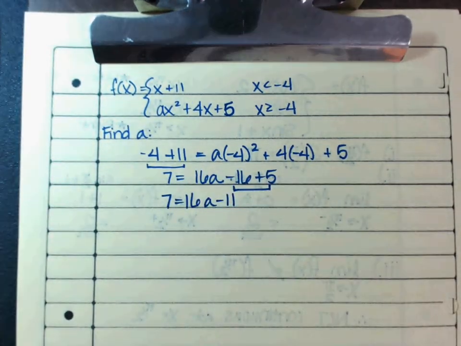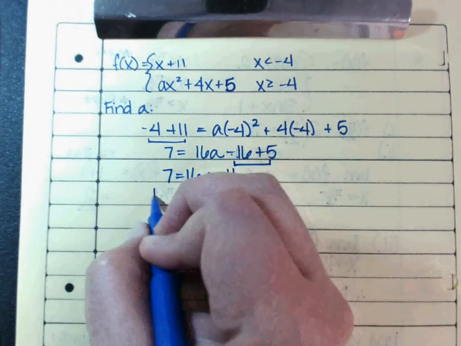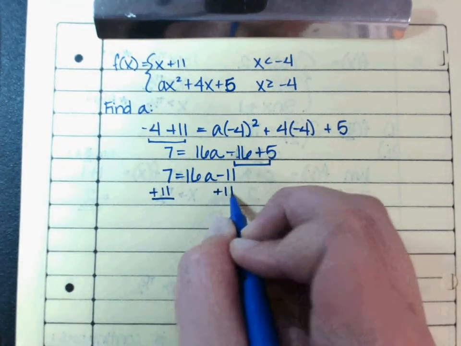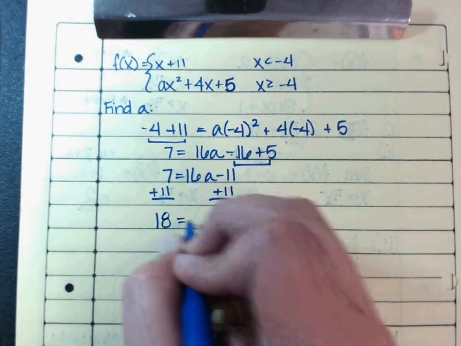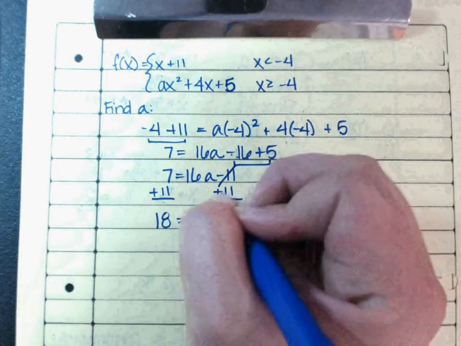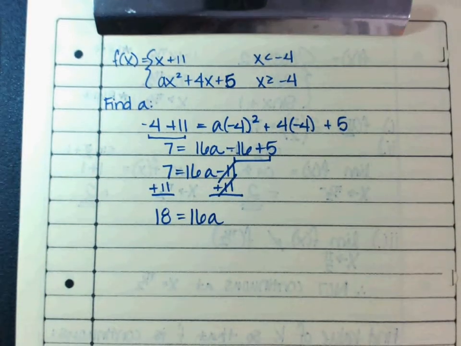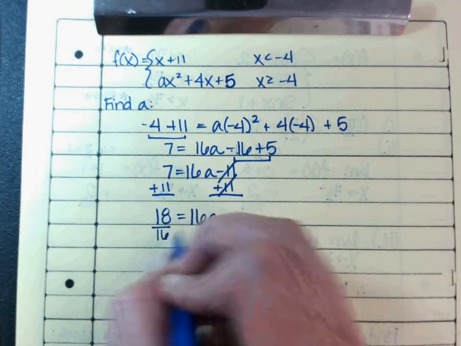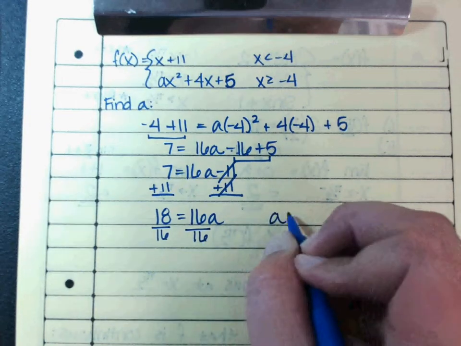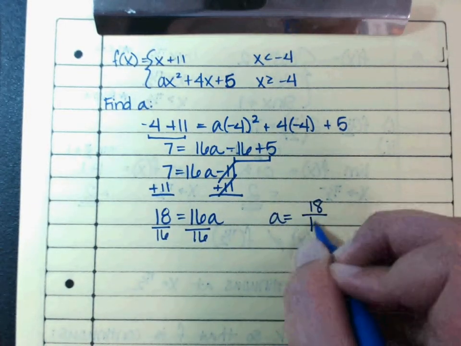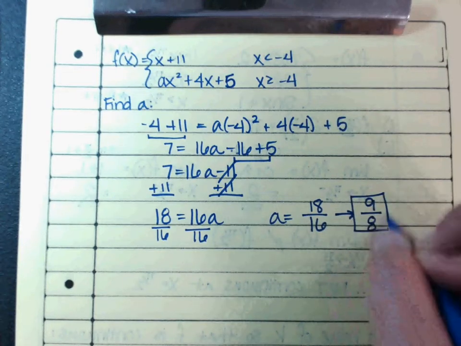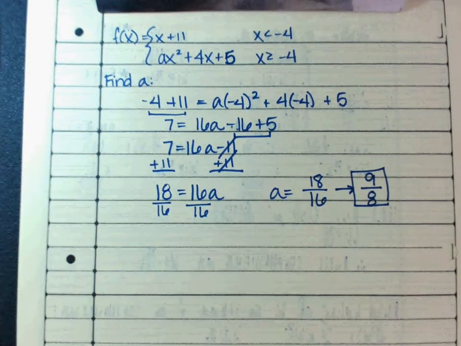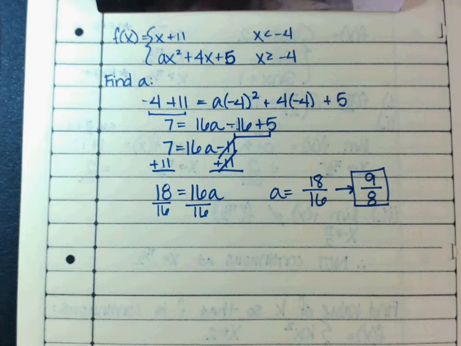And then I have to add that 11 across before I divide. So I'm going to add my 11 here. And then if 16a equals 18, what's my last step? So then a would be 18 over 16. Both of those are even, reduces to 9 over 8. Make sense?